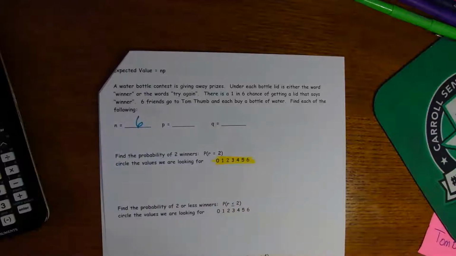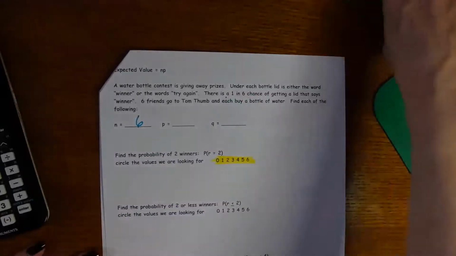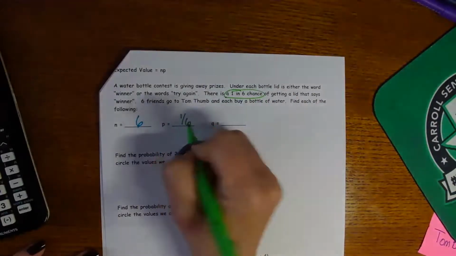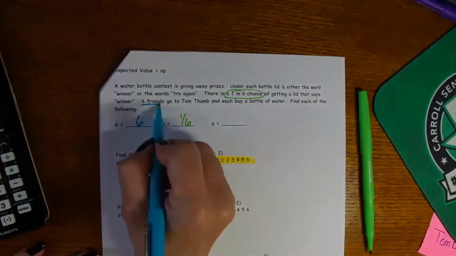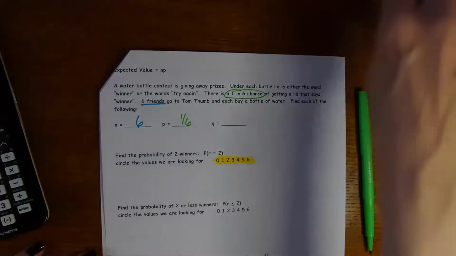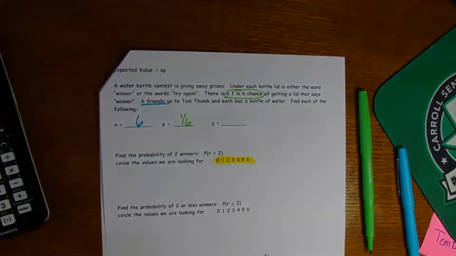6. N is how many of the things do we have? What's the probability of winning a prize? 1 out of 6, right? They had to tell us that. Here, I'm going to underline 6 bottles, 1 6. If winning is a 1 in 6 chance, what's the chance of losing?